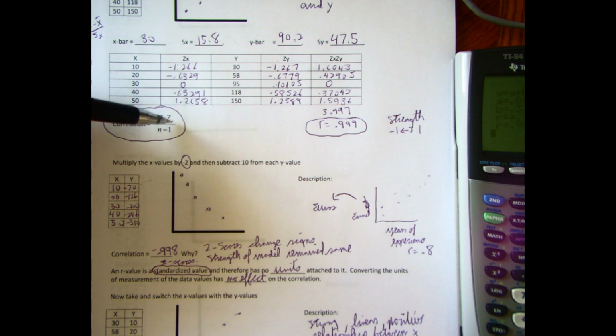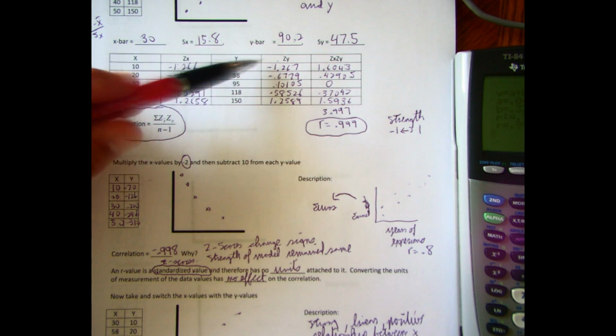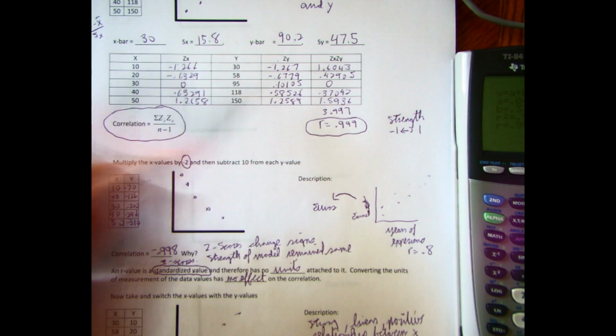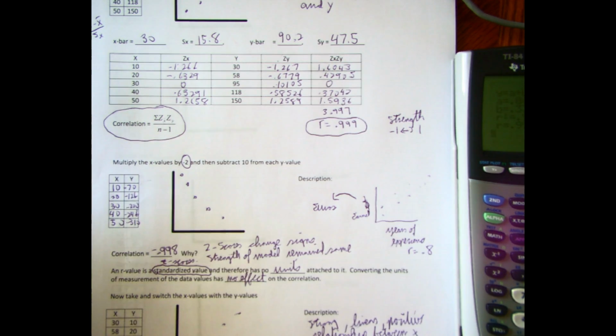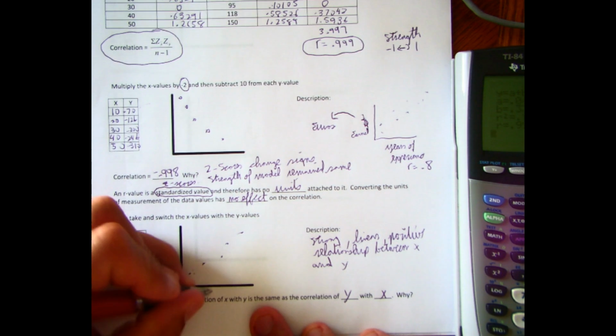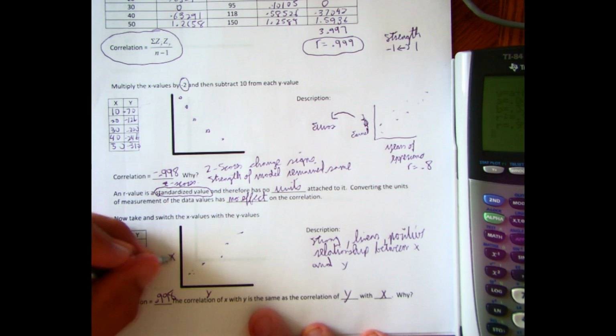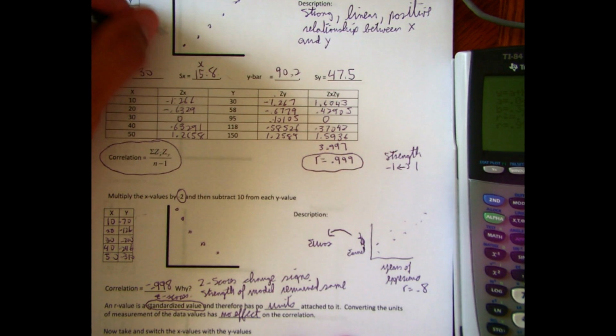Well, it's still 6. So the only difference is I'm just multiplying these in a different order. But these products over here would not change. So nothing in this whole calculation changes. So my correlation doesn't change even if I switch the two and make this y and this x, as opposed to up here where this was x and this is y.